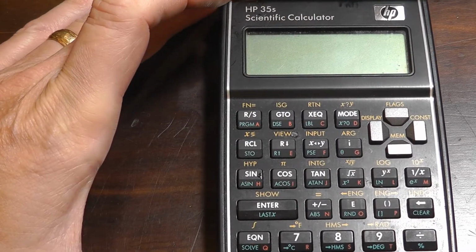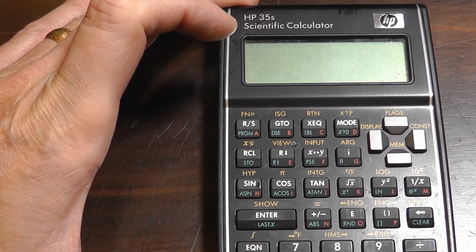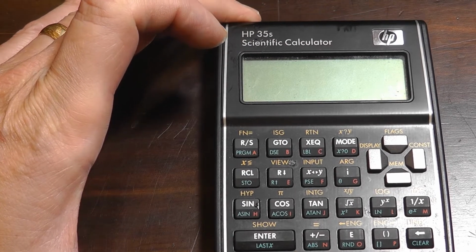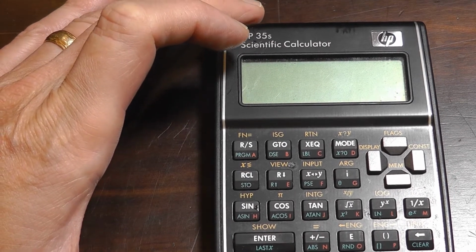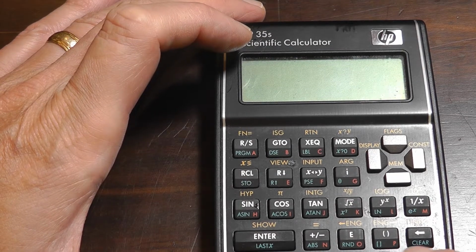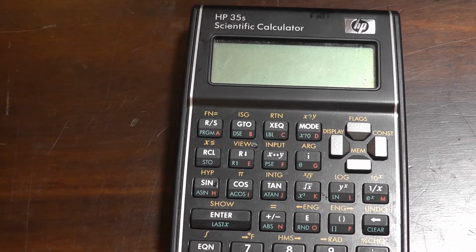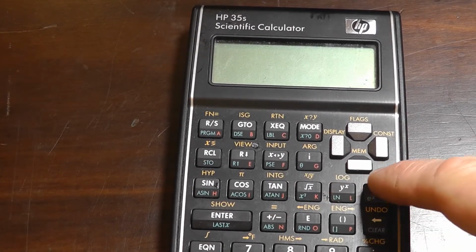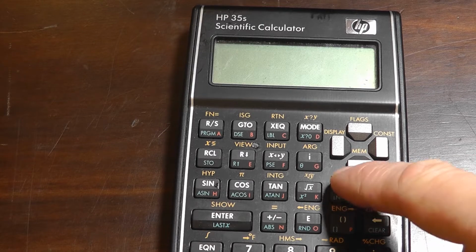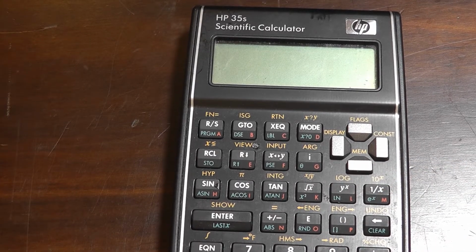And here's an HP. I'm not as good at HP, so this might take me a while. Where's natural log here? Probably should have looked before we started. Anyhow, I'm looking for it, and you guys are probably like, it's right there, Mike. There's a base 10 log right there, but I can't even find natural log. So we'll put that one last.